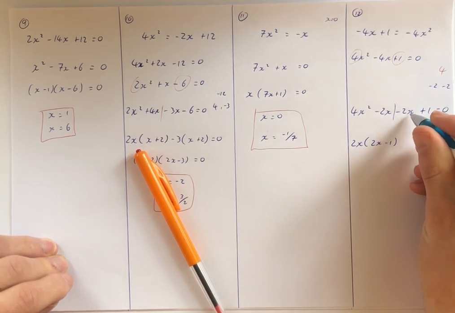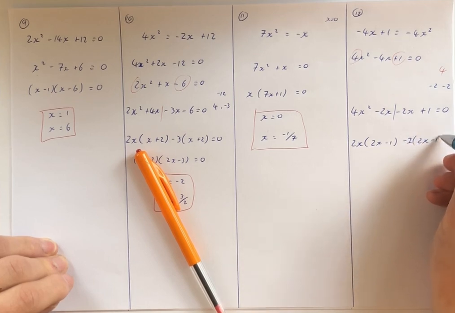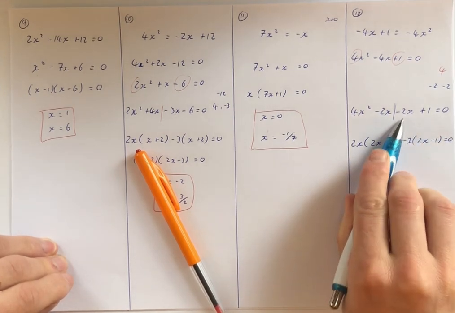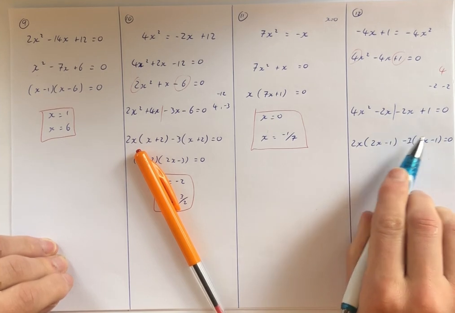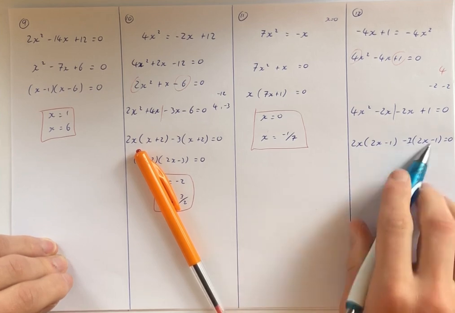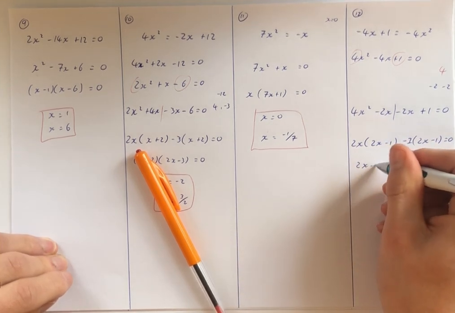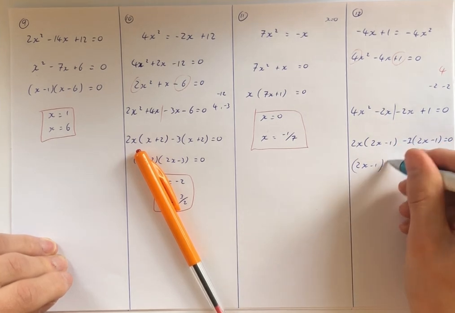And a negative 1 can come out of this. Alright, just be careful there. Once a negative 1 comes out of a positive 1, it's going to change the sign. Okay, but we want those brackets to be the same. Now that is a common factor. 2x minus 1 is a factor, and 2x minus 1 is a factor.